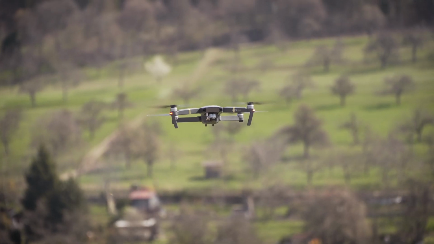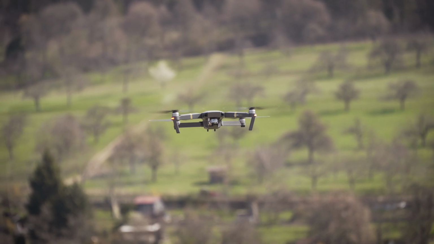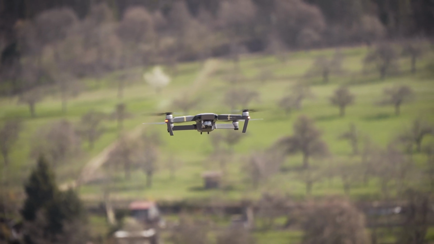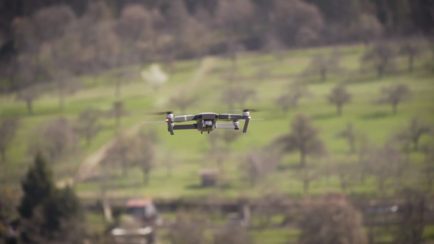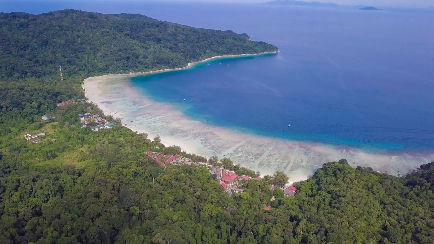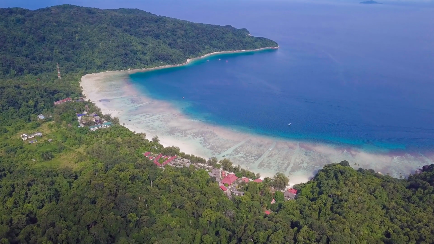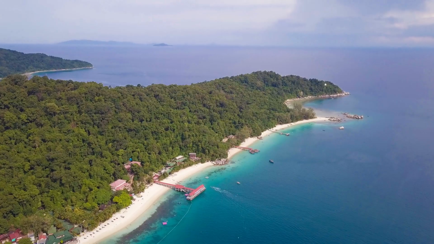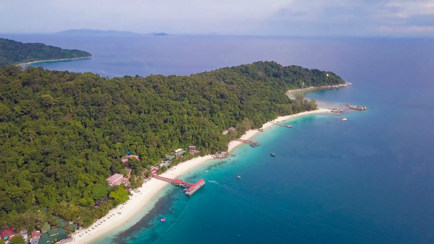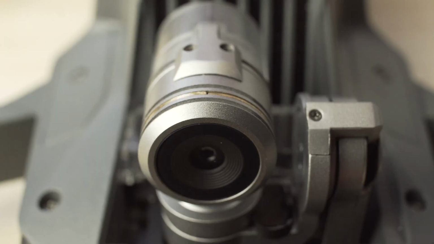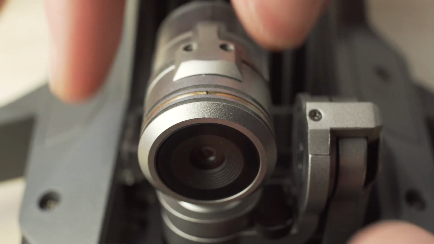My DJI Mavic Pro has a fixed aperture of f2.2. The exposure can only be adjusted through shutter speed and ISO. In very bright areas like this island, this would mean that I have to set it to 1/4000th, which makes movement look quite jittery. To prevent this, I use ND filters.